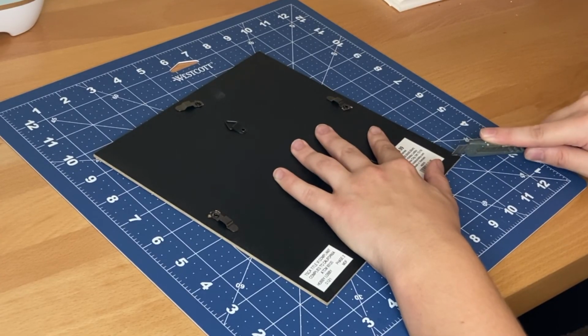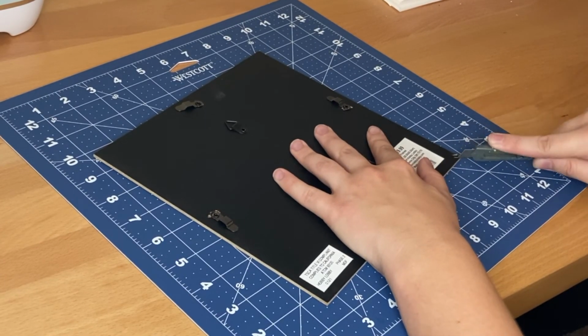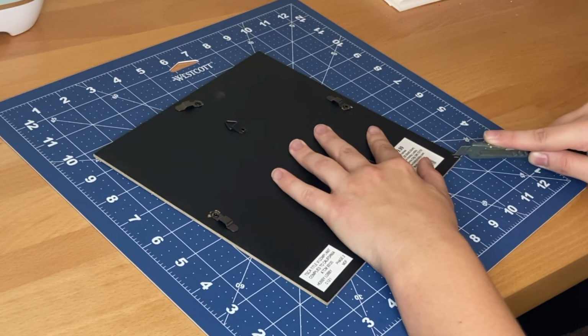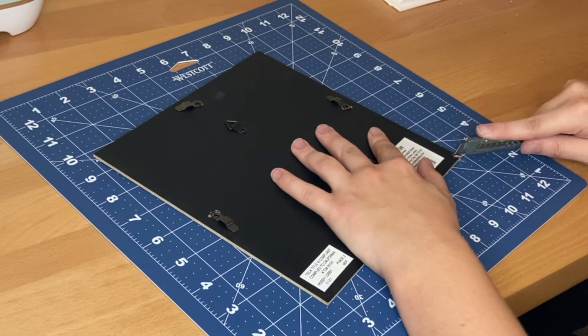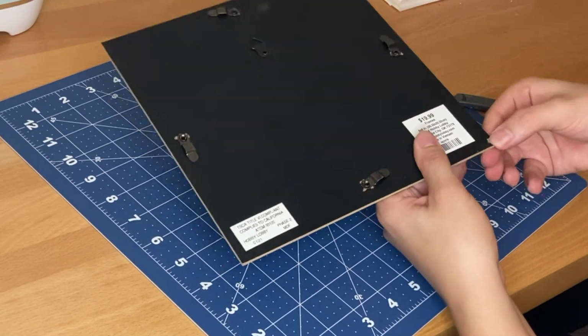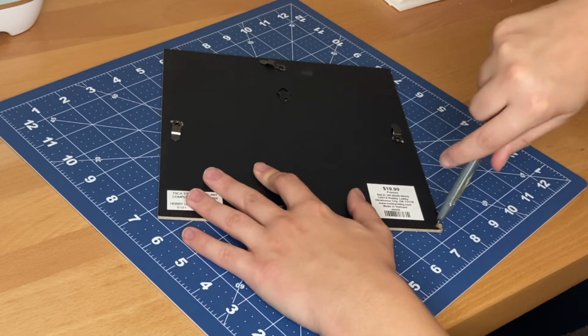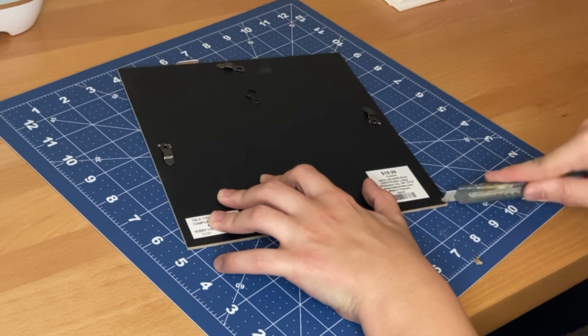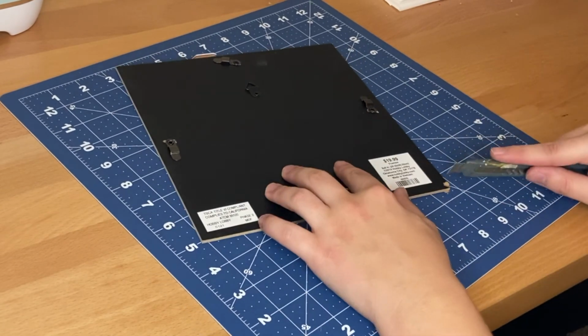At this point, I'm also going to take my X-Acto knife and cut out a hole in the very bottom right corner of the back of the shadow box frame. The lights that I use are connected by a wire, so this hole is going to allow the wire to come out the back of the frame. After this is done, I put my paper packet within the paper box into my shadow box frame.